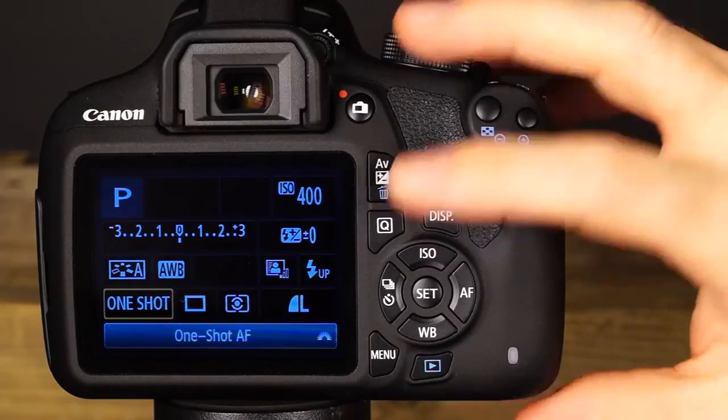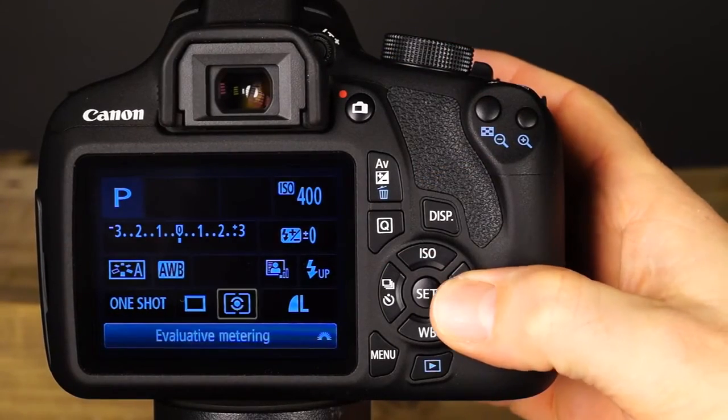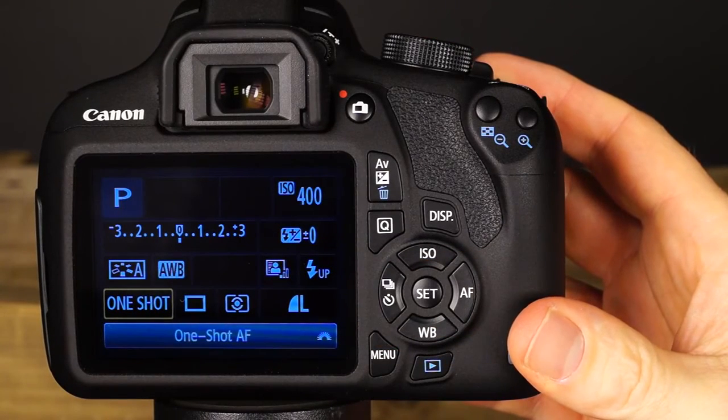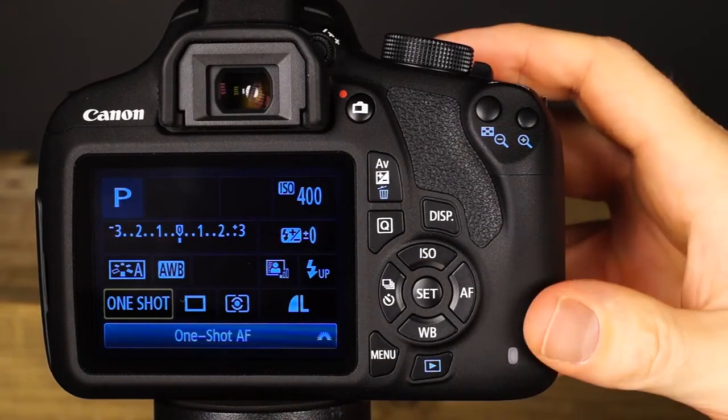You can also access and change the focus mode using the quick control screen. Press the Quick Control button and use the cross keys to navigate to the AF mode setting. Here, you can use the main dial to scroll through the options.